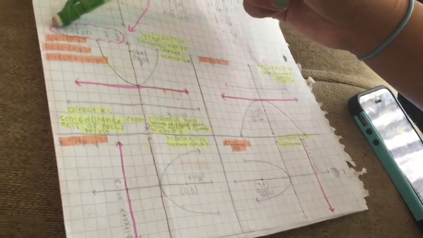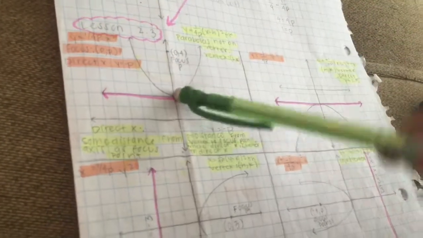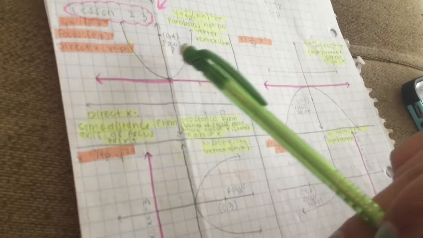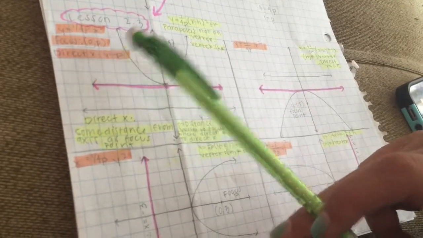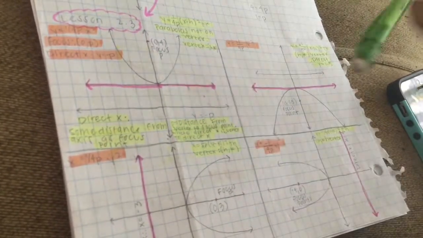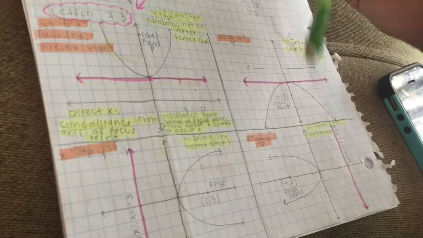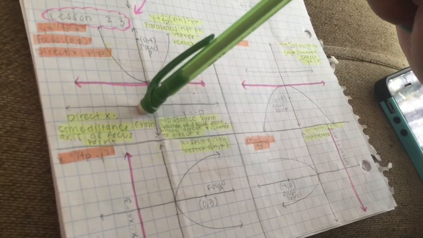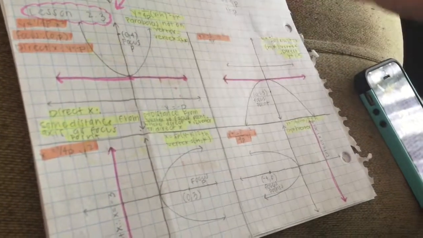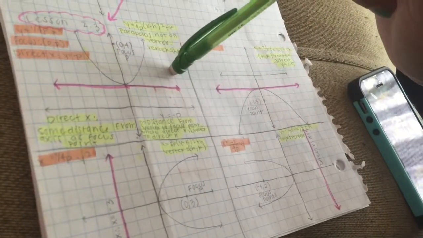So we have y equals 1 over 4p x squared, and our focus is (0, p), which is the point right here. And then to get the directrix, we always move to the left or to the right 4 away from the focus point, and the directrix is always the same distance from the vertex as the focus point. And that's it for example 1.